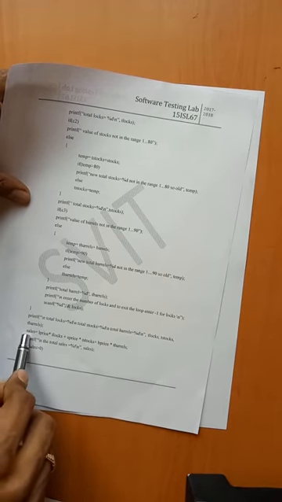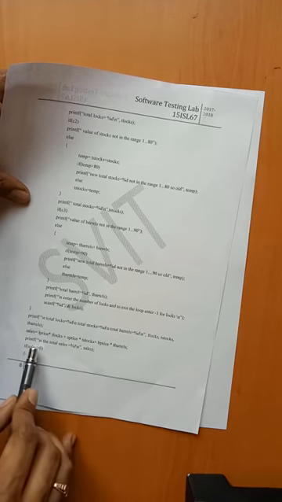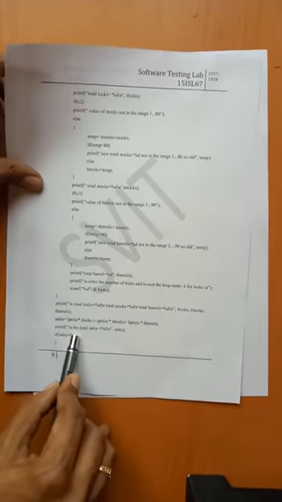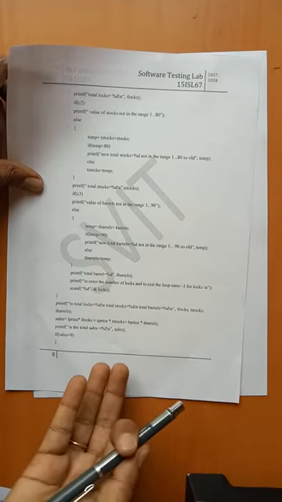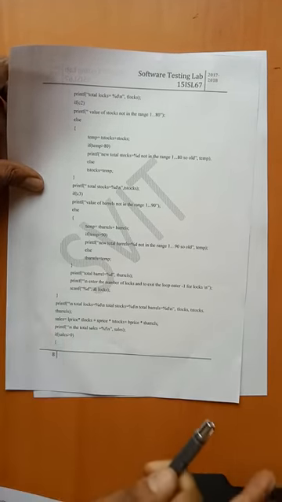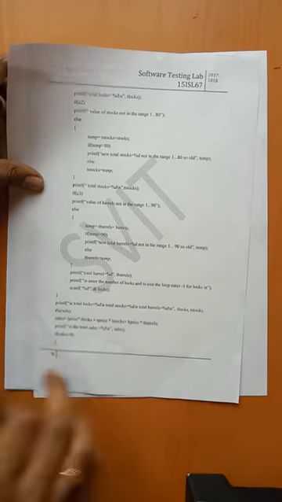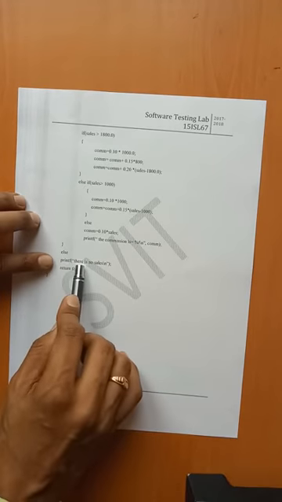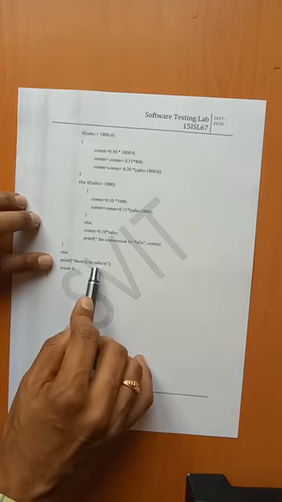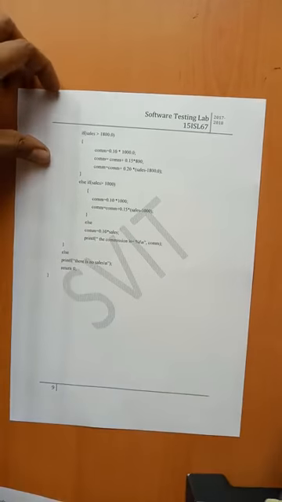What is the value of sales? Sales is nothing but 0. Then sales is printed, 0 greater than 0. Is it true? No, this condition is false. There is no sales identified, so there is no identification of the commission for a salesperson. It will come out of the loop, it comes to the else part, then it displays this message, that is there is no sales. It completes your commission problem.